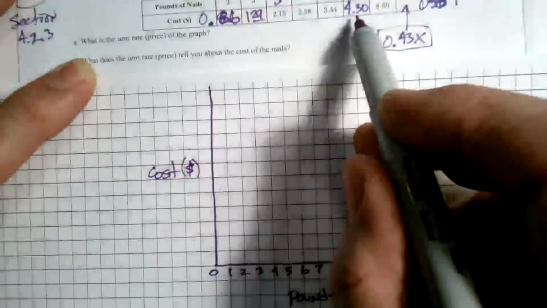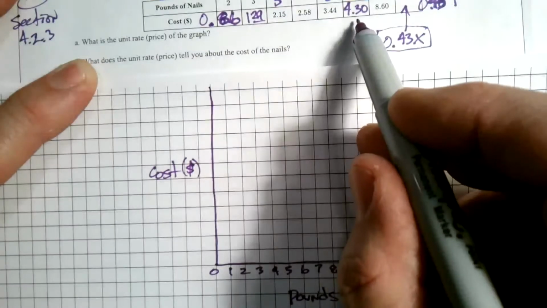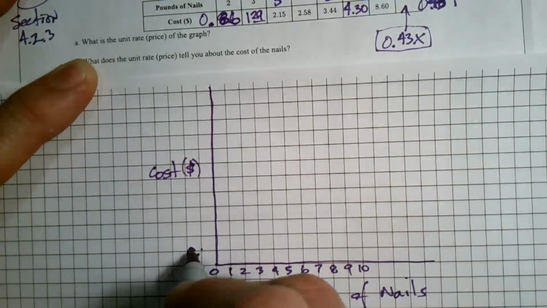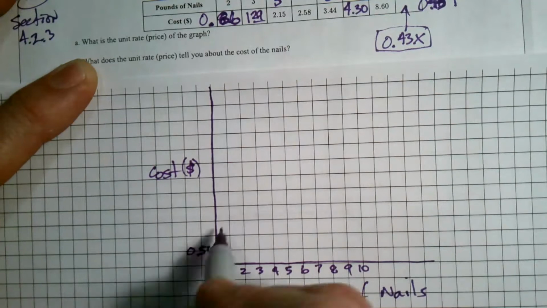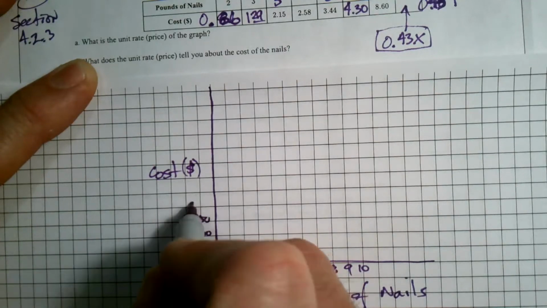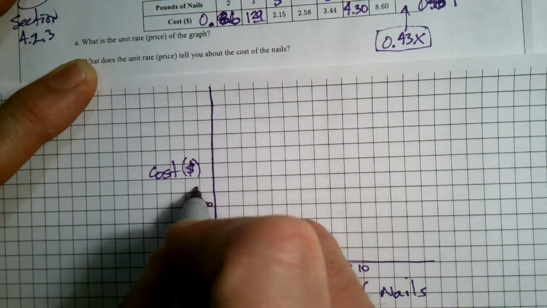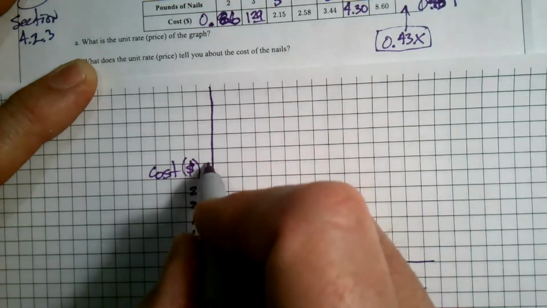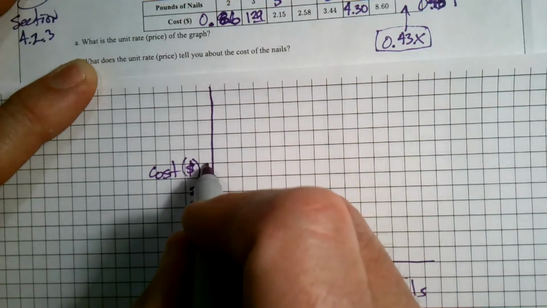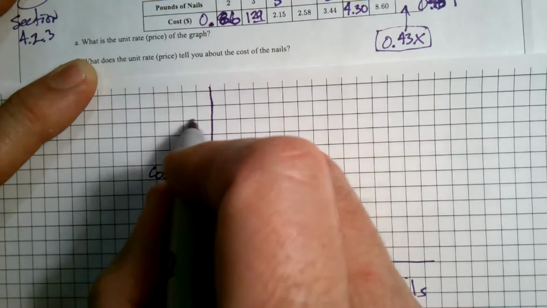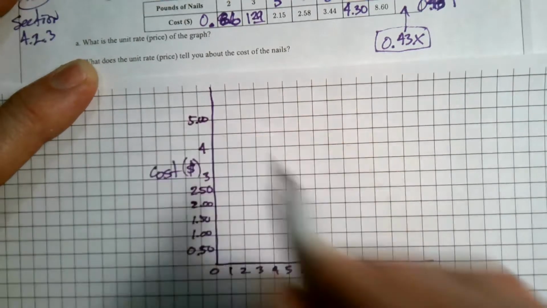I've got to get all the way up to at least $4.30. So I'm going to go by 50 cents each. So I'll say this is 50 cents on that line, and then this is $1. Then this is $1.50, then this is $2. This is $2.50, so that would be $3 and $3.50, and this would be $4, and then $4.50, and this would be $5. Do you see where I'm at?